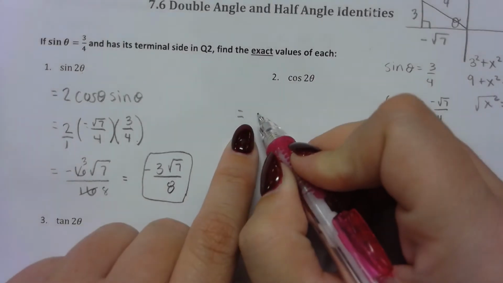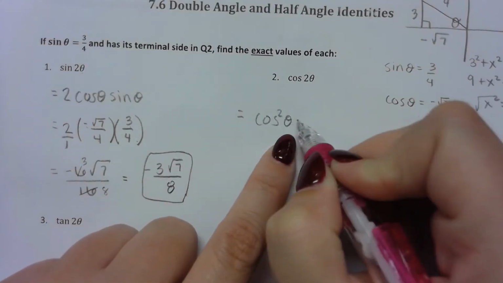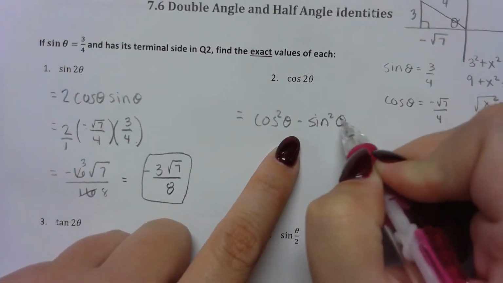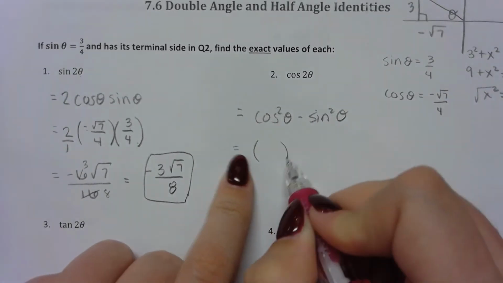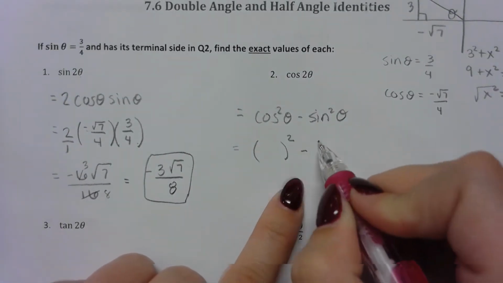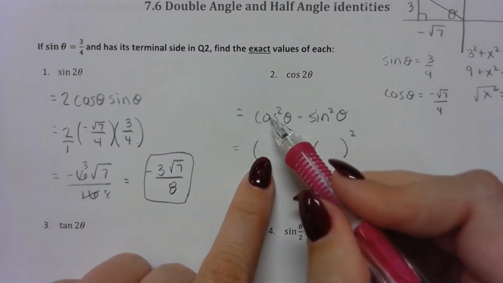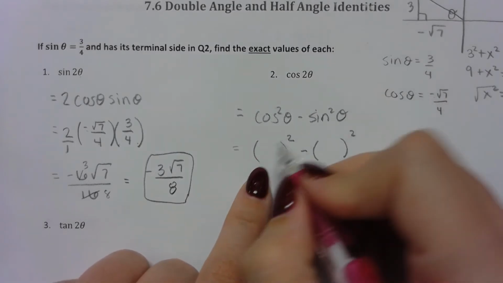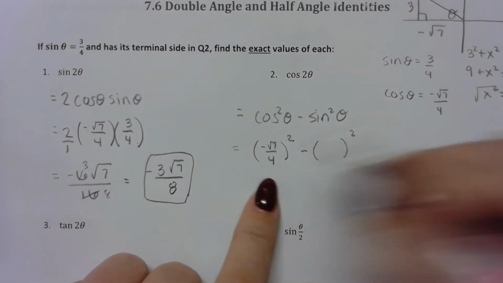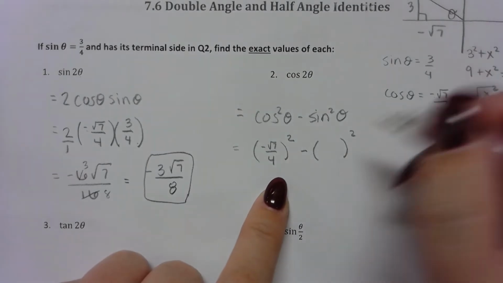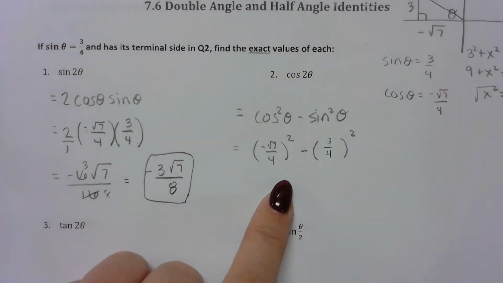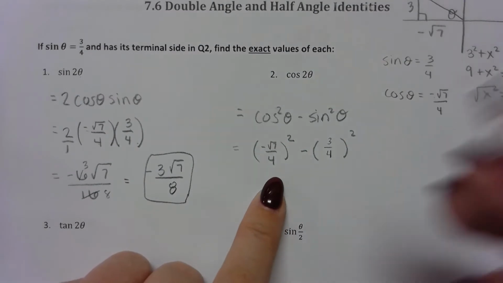So that tells us it was cosine squared minus sine squared. That's saying to take cosine and square it, and then to take sine and square it. So cosine we said was -√7/4, and sine is 3/4. And remember, when we square fractions, we square the top and the bottom.